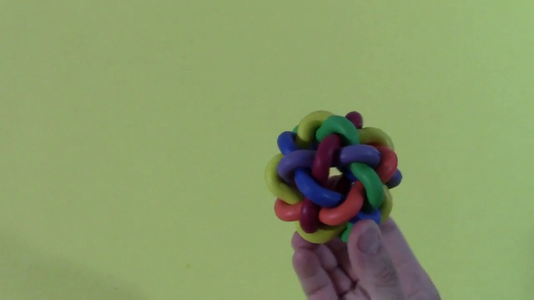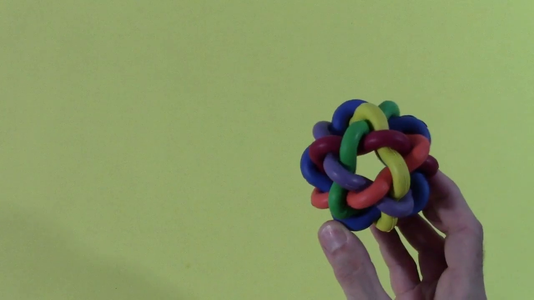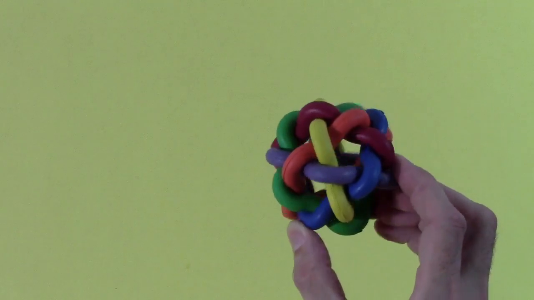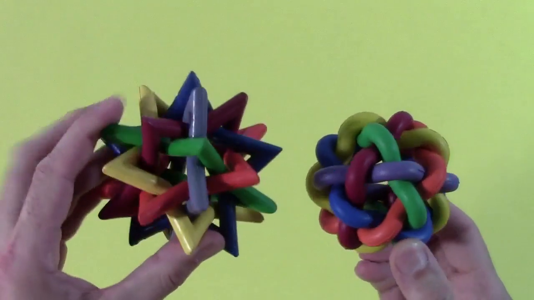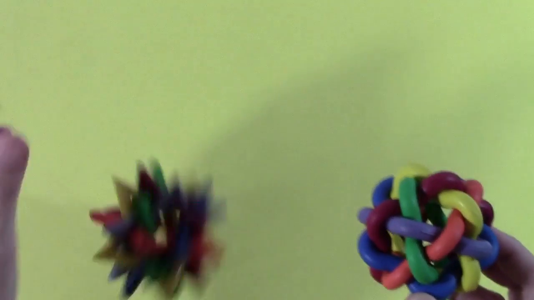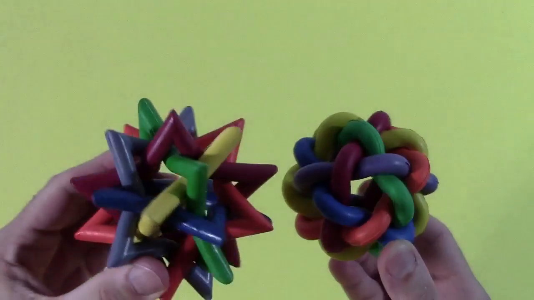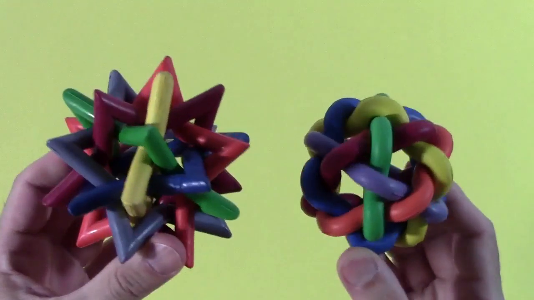If you have a smart dog, maybe you've bought them one of these geometric dog toys. They're quite lovely, with 6 different colors woven through each other in a symmetric manner. Here's a variation made of 6 stars, which bounces in more surprising ways, so dogs might like that. But what's the underlying geometry here?